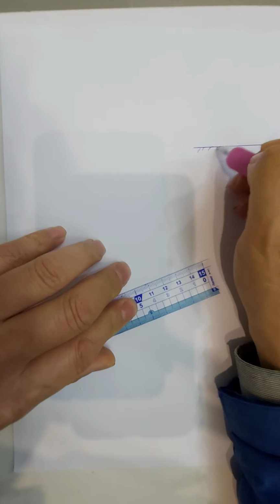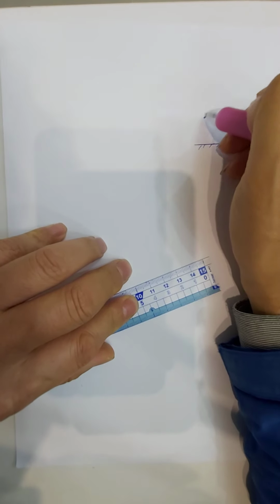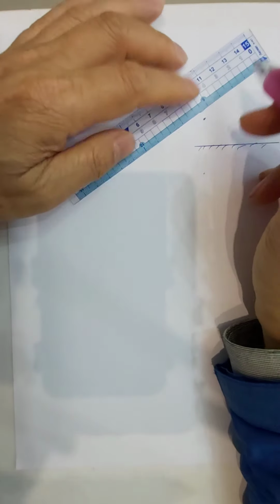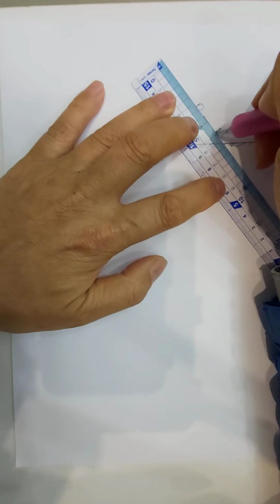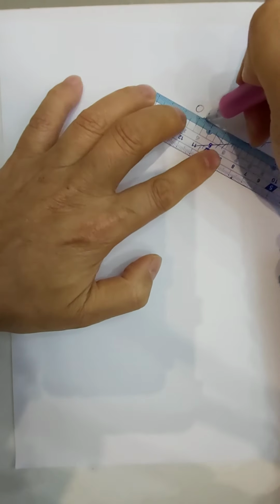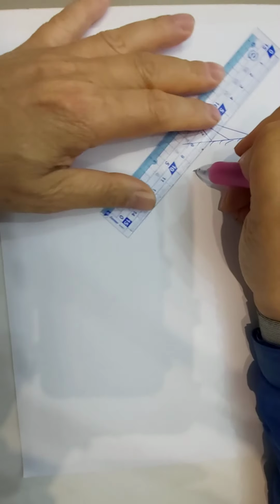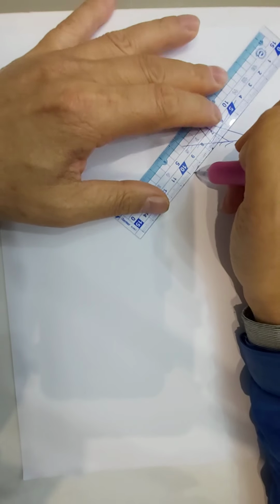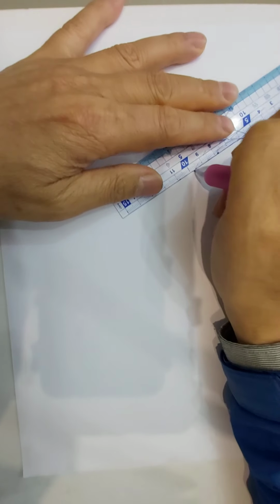For example, if this is a plane mirror, we have an object O. In fact, all the rays emitted from the object, after reflection, will appear to come from a fixed image point.